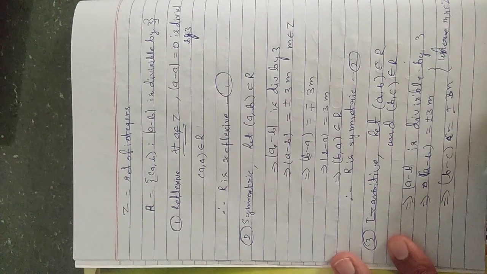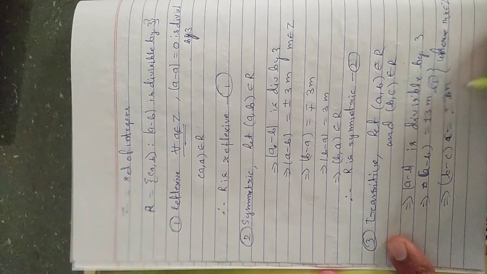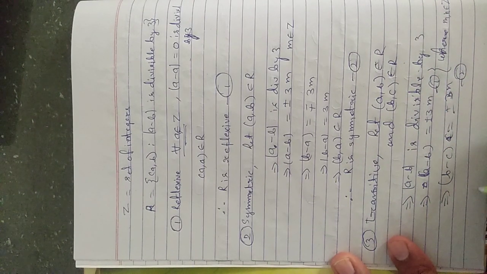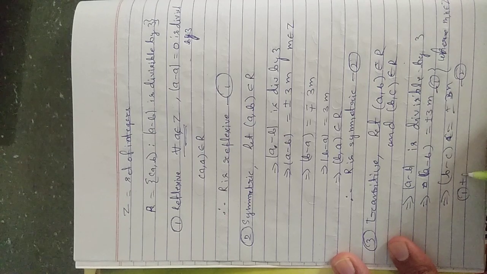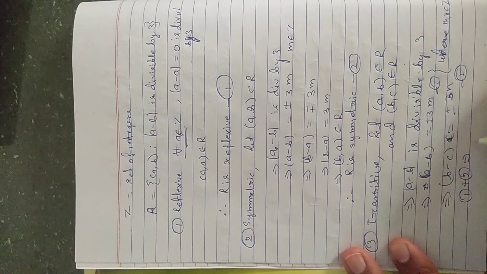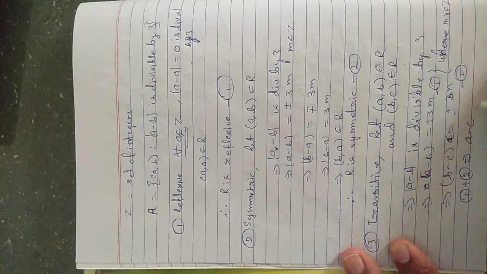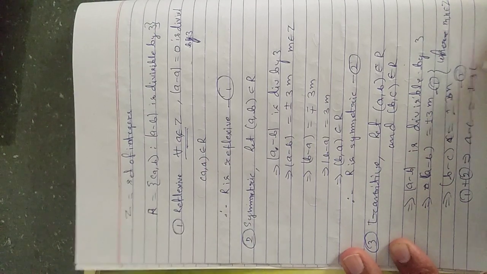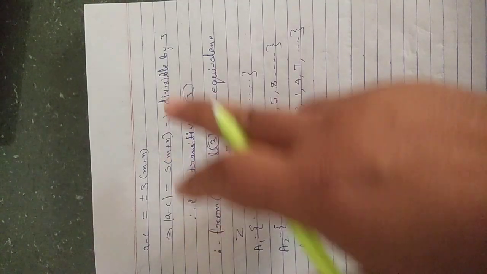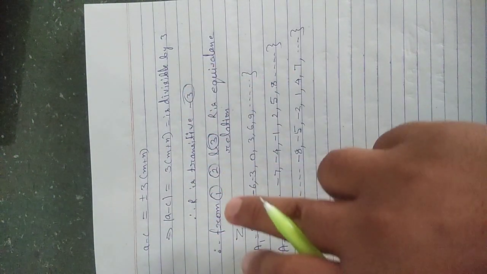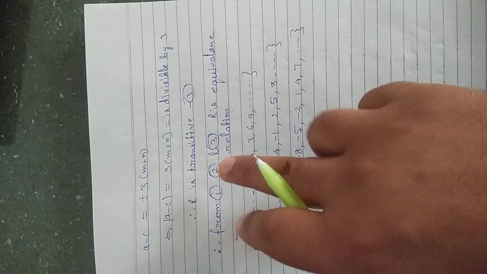After we add these two equations, you can take this as first and this as second, equation 1 plus equation 2 will give you a minus b plus b cancelled, a minus c equals plus minus 3 times (m plus n). So you can find out that a minus c is divisible by 3. Modulus of a minus c is divisible by 3, so R is transitive. From 1, 2 and 3, that is R is reflexive, symmetric and transitive, therefore it is an equivalence relation.